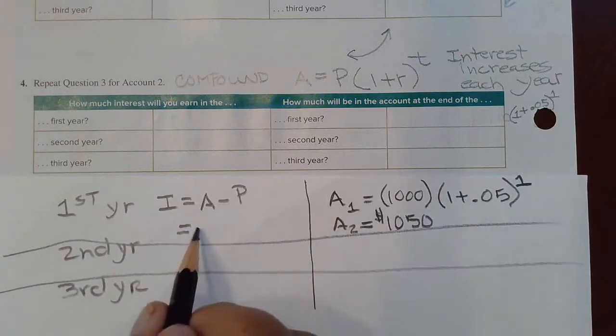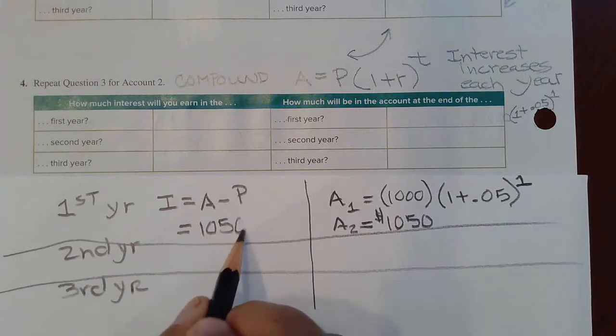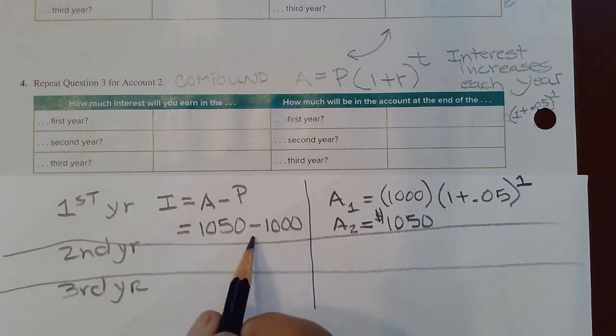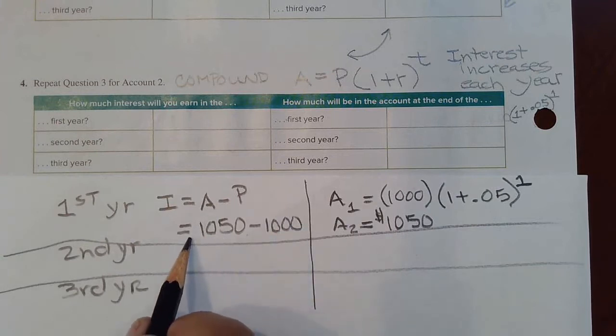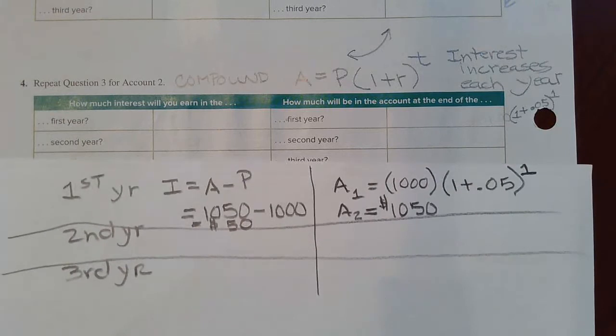So A is for final amount, which includes principal plus interest. And if you take out the amount you walked into the bank with, you see that you get $50. Kind of ran out of real estate here. So see, and that was the same amount you had in the simple interest account.